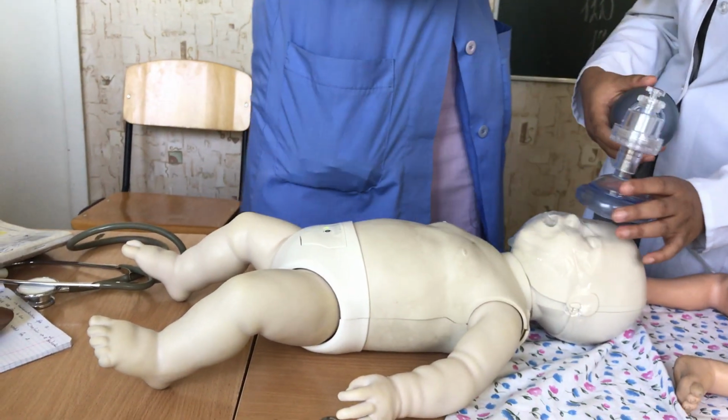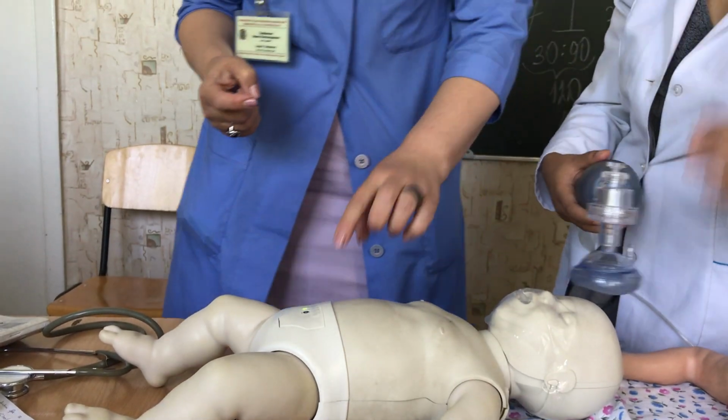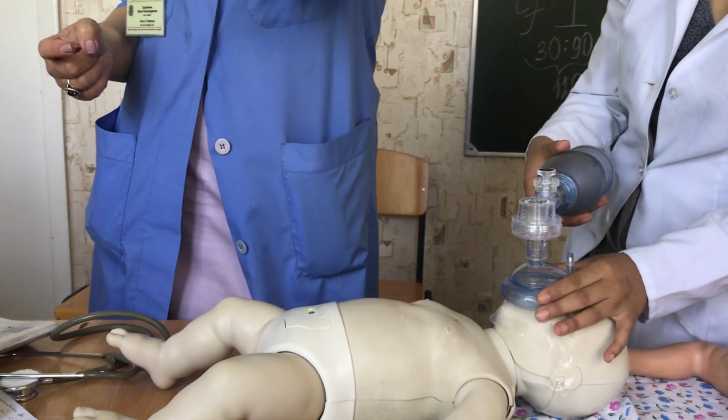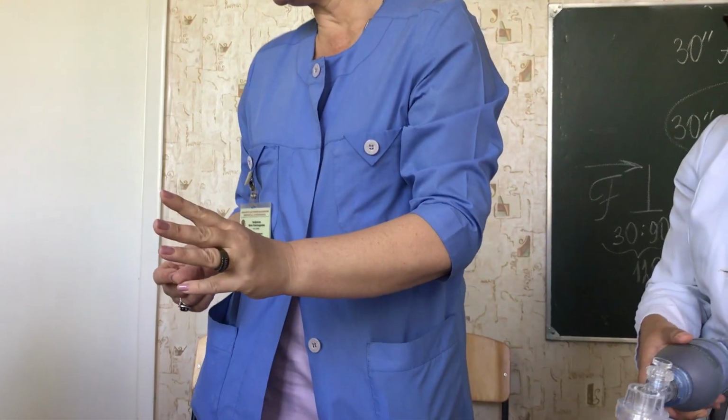If together your actions are correct, here you see 3 green lamps.